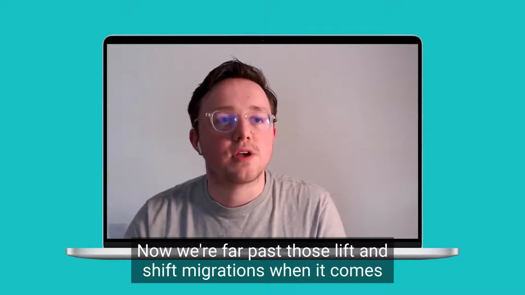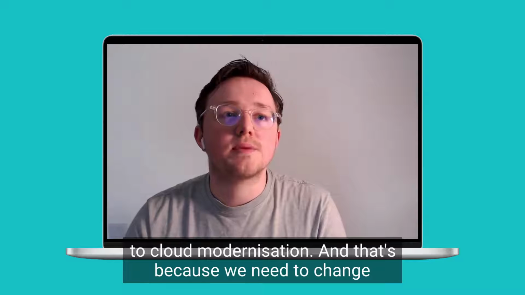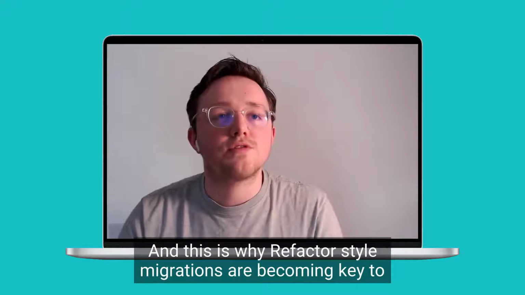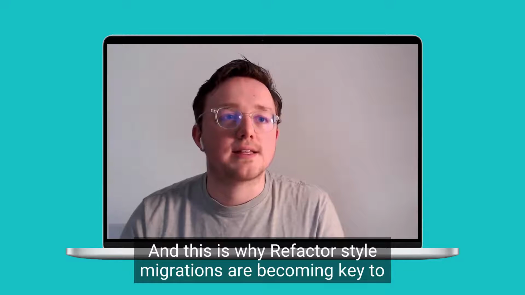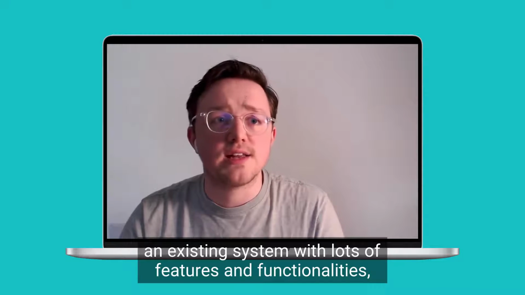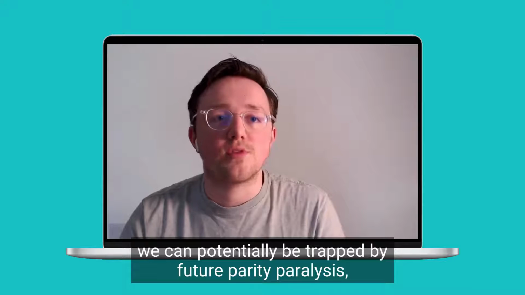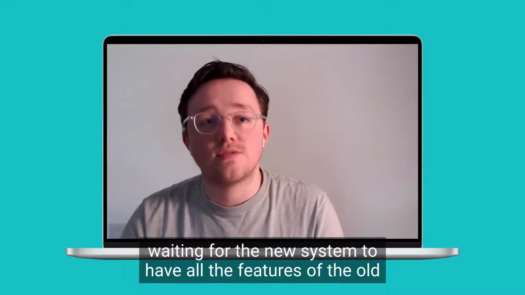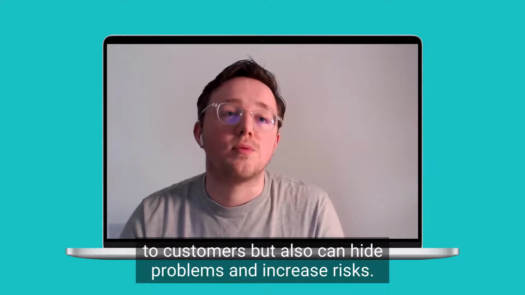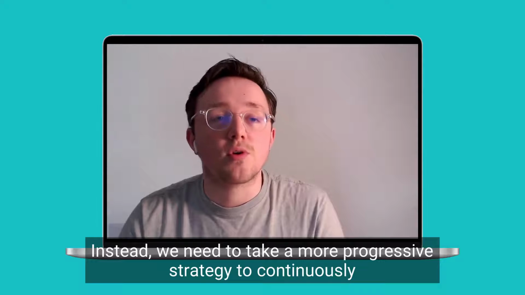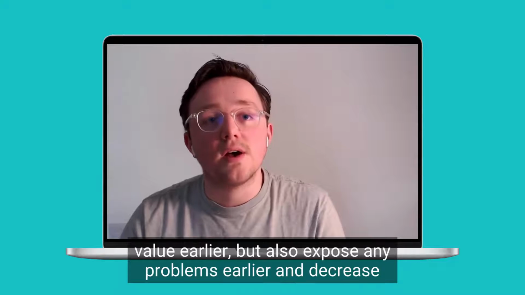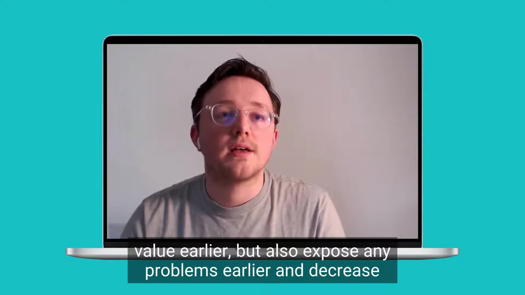Now, we're far past those lift and shift migrations when it comes to cloud modernization, and that's because we need to change the shape of an application to make use of full cloud native services. And this is why refactor style migrations are becoming key to cloud modernization. But this isn't without its risk. If we have an existing system with lots of features and functionalities, we can potentially be trapped by feature parity paralysis, waiting for the new system to have all the features of the old system before it can be migrated. This not only delays value to customers, but also can hide problems and increase risk. Instead, we need to take a more progressive strategy to continuously release minimum viable migrations and use that strategy to deliver value earlier, but also expose any problems earlier and decrease risk.